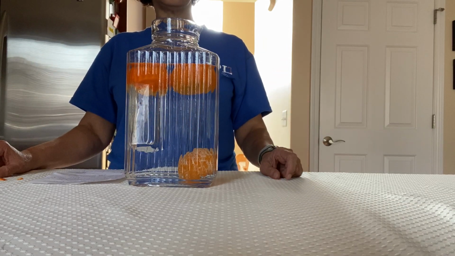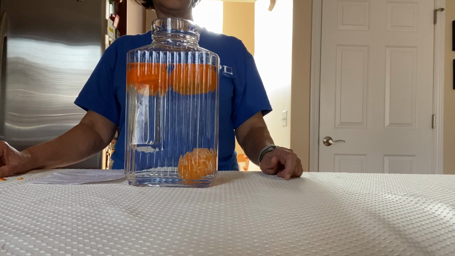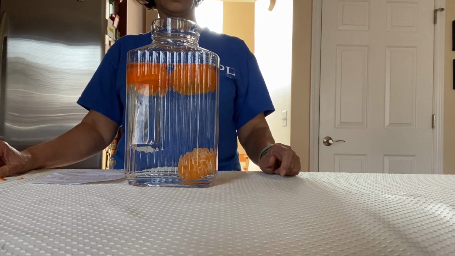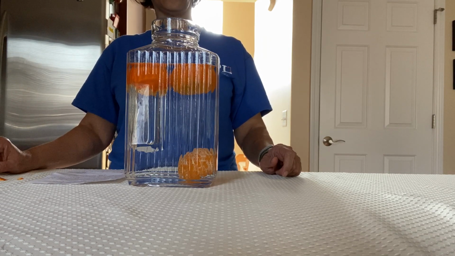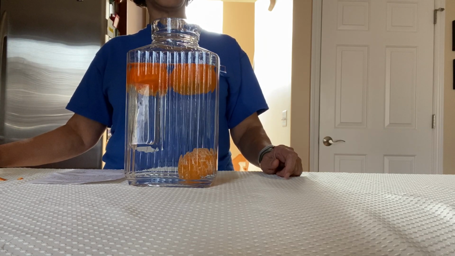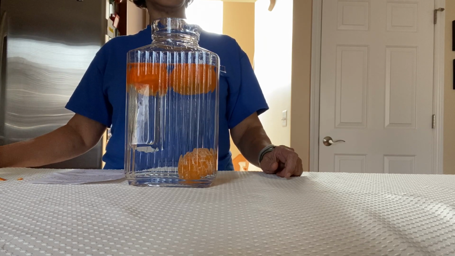Remove the peel and the cracks between the mandarin segments fill with water, making it more dense and making it sink. So try this experiment at home, and also you can try mixing some solutions in the water like baking soda or sugar and see what happens then.